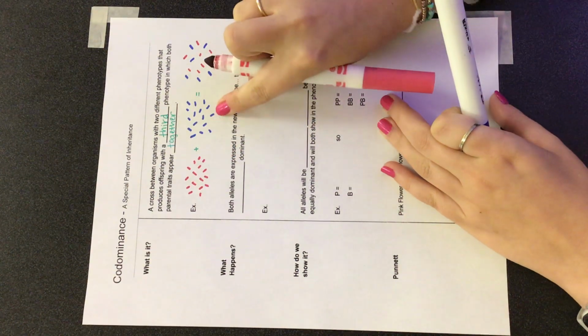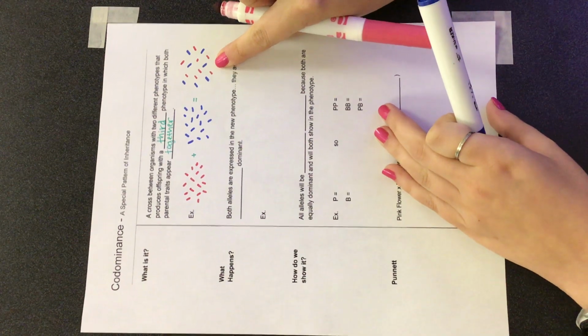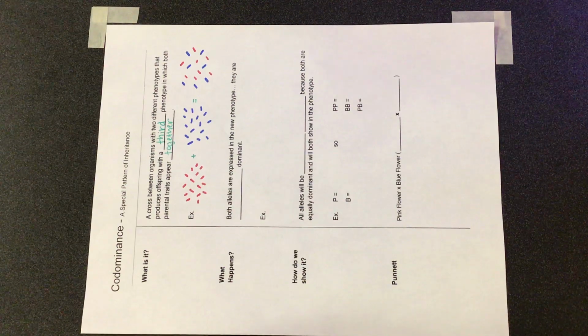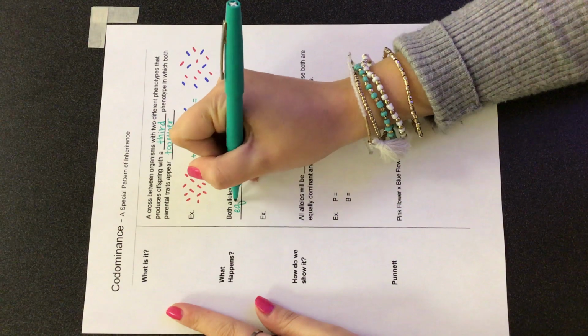Both of the parents are different, and the offspring is going to result in a third phenotype that is both of the parental traits together. This happens because both of the parents' alleles are expressed in the new phenotype because they are equally dominant.